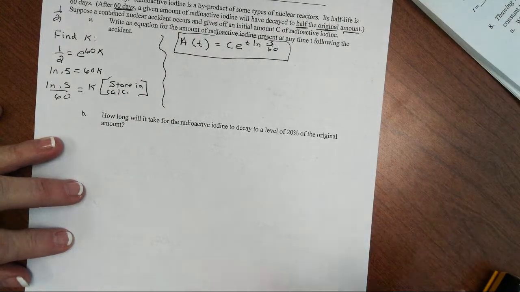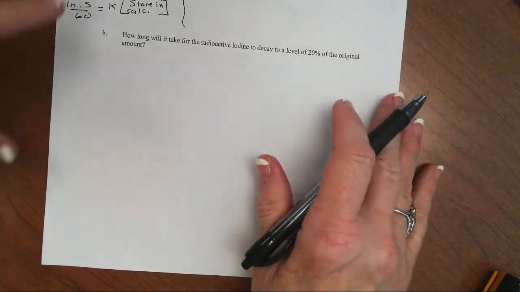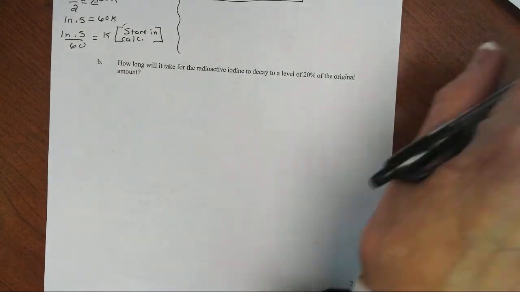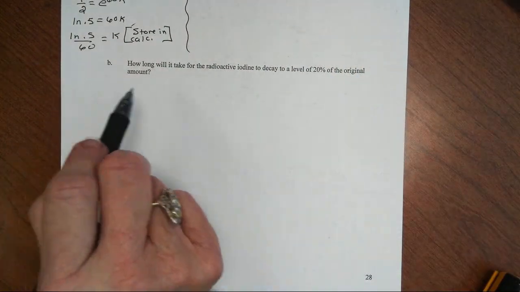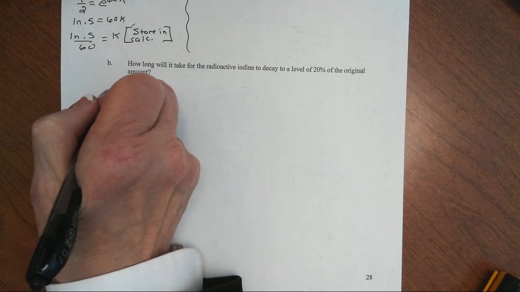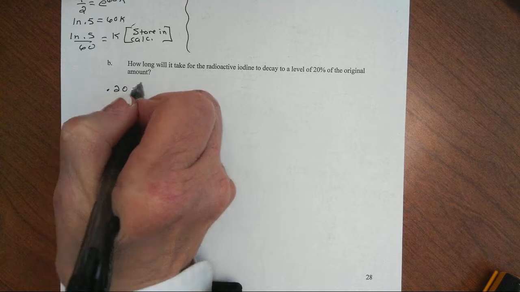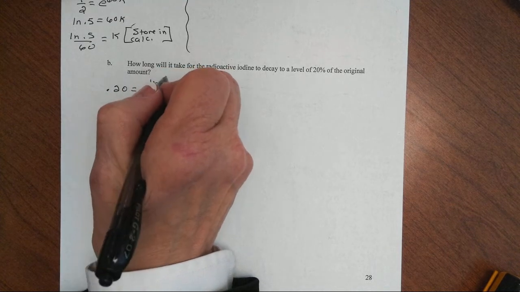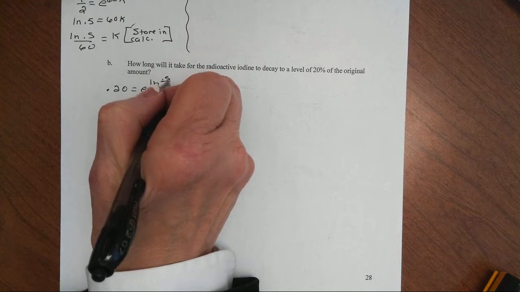And then for B, how long will it take for the radioactive iodine to decay to a level of 20% of the original amount? So again, it's not doubling. We're not taking half of it. We want 20% this time. So it's 0.2 will equal E to the ln of, that's our x, 0.5 divided by 60.